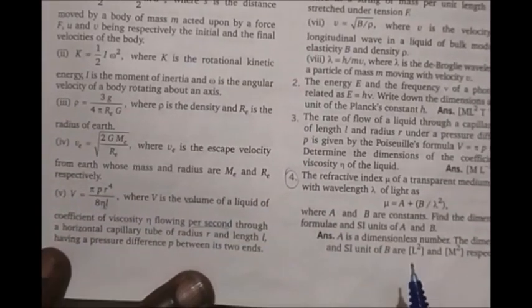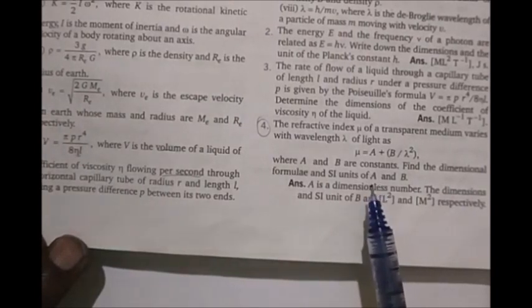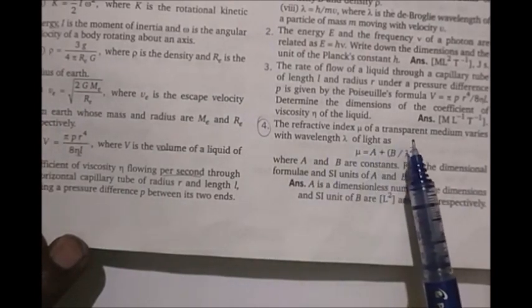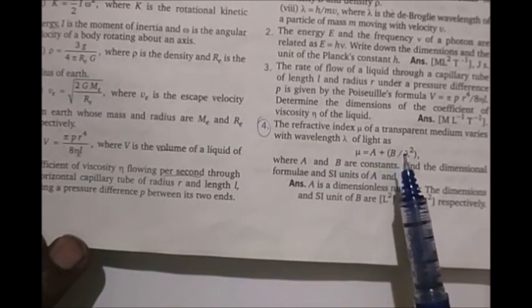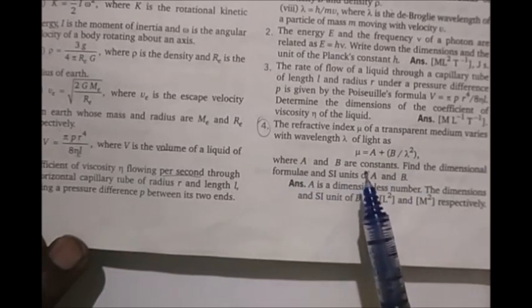I still have a doubt whether you would have been able to finish this question, so let us try to solve it. The refractive index mu of a transparent medium varies with wavelength lambda of the light. Mu equal to a plus capital B upon lambda square, where a and b are constants.